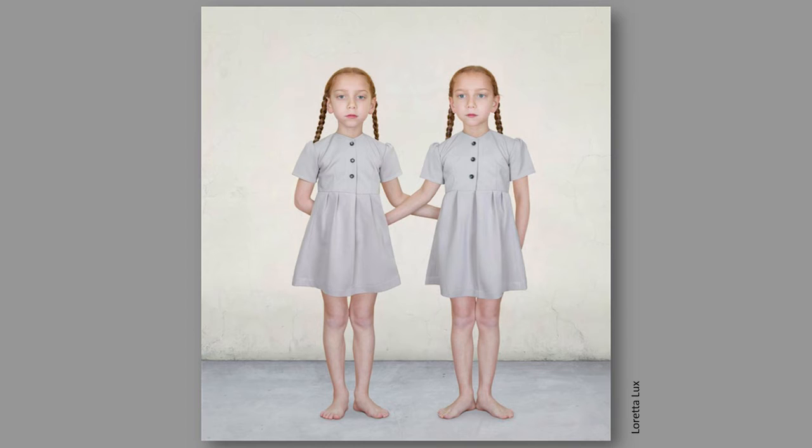The next photograph is from Loretta Lux, and once again it's about that symmetrical balance. It's very easy to identify in this photograph. The two girls placed to the centre of frame and evenly spaced between them and the edge of the frame. Perhaps it's simple to recognise symmetry and balance with two objects of the same size and visual weight, but what about a single object in the frame?